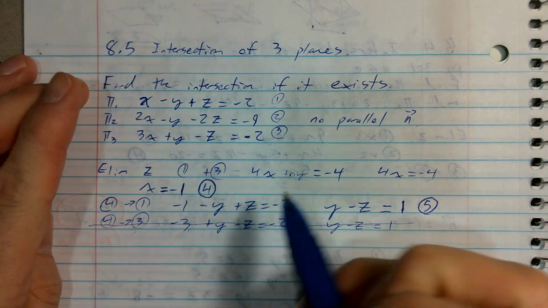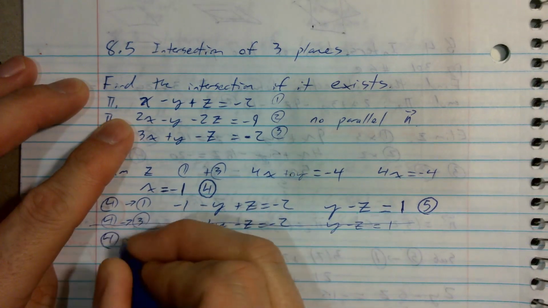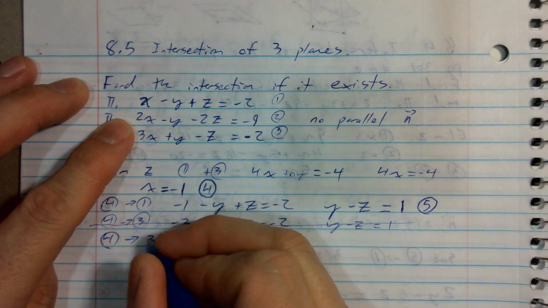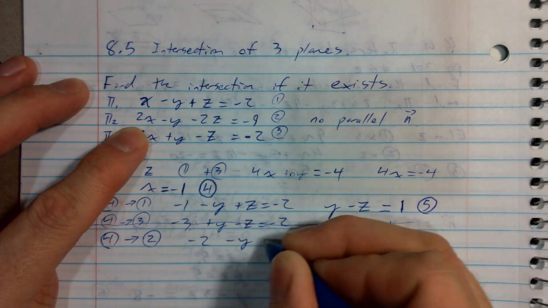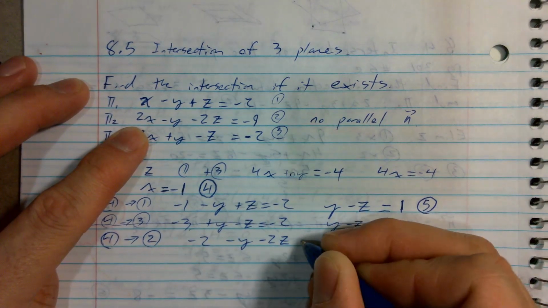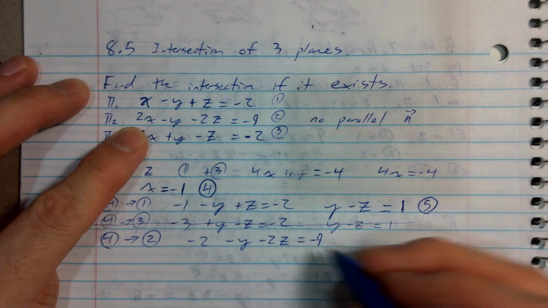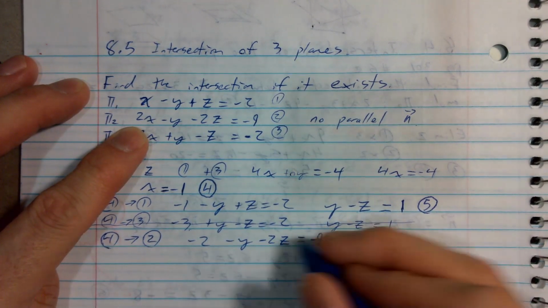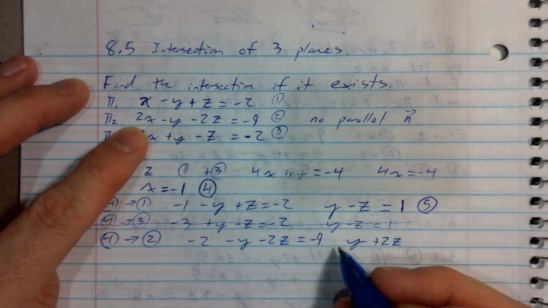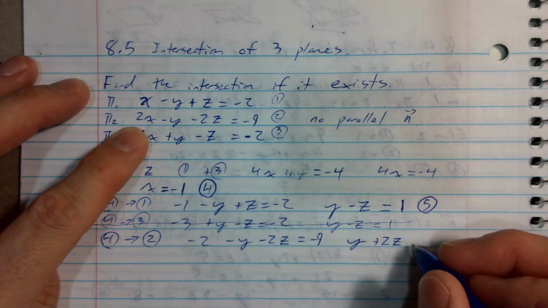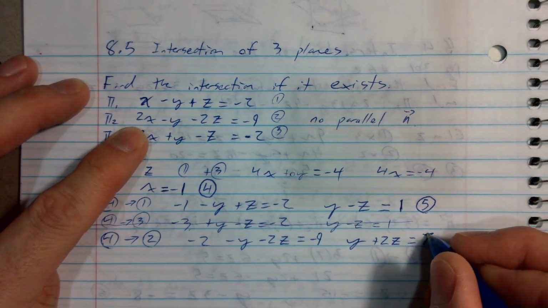I need to use all equations in the system, though, and I haven't used equation 2 yet, so why don't we put statement 4 into equation 2. That's going to tell me that negative 2 minus y minus 2z is going to equal negative 9. I, again, add y to both sides. This time add 2z's to both sides, and then add 9 to both sides, and I get y plus 2z has to equal 7.